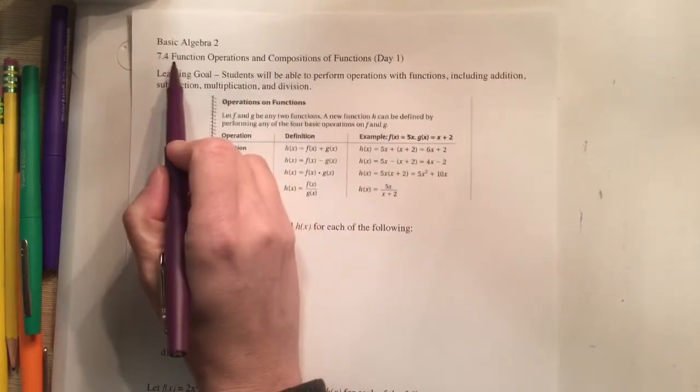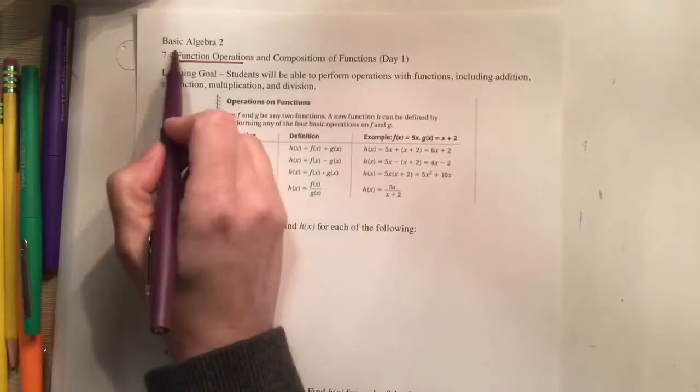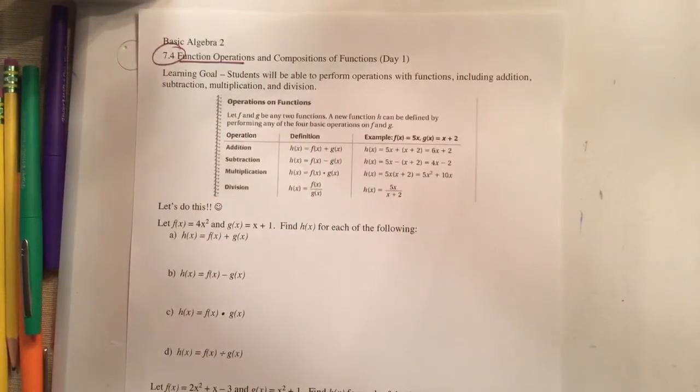We're going to be looking at function operations. So we are still in chapter 7, working in section 4. Today we're going to take two functions and actually perform operations. The cool thing is in math, you can take two numbers, add them together to create a new number, or multiply them to create a new number. You can do the exact same thing with a function.